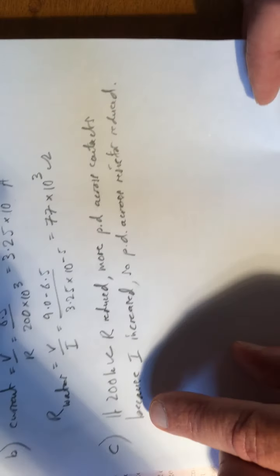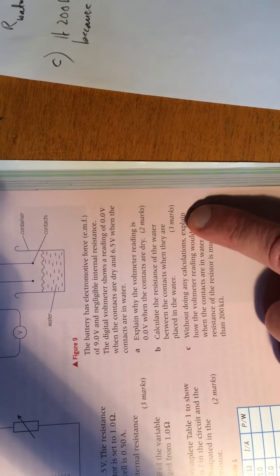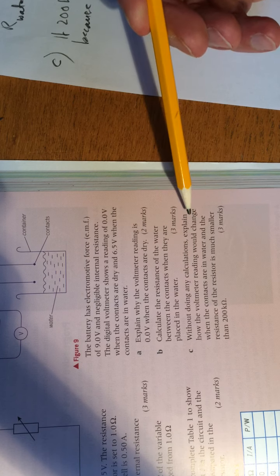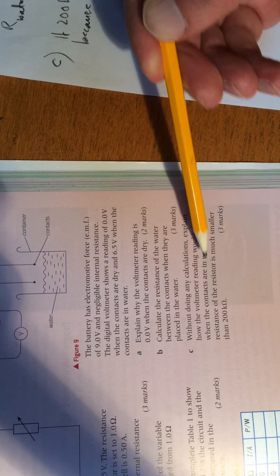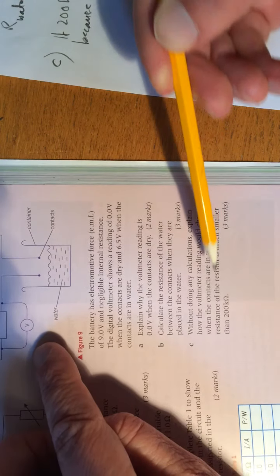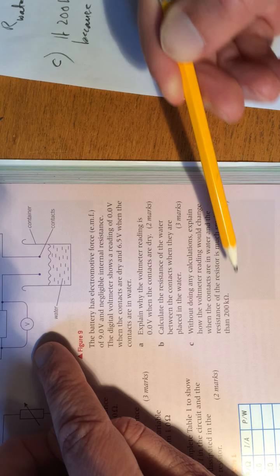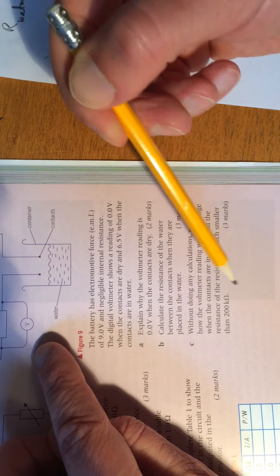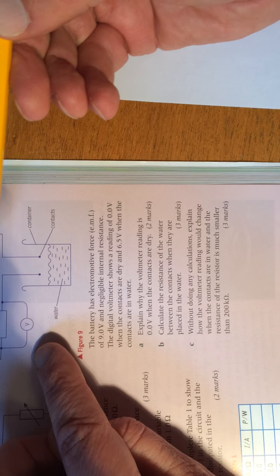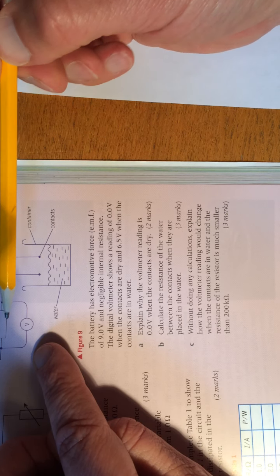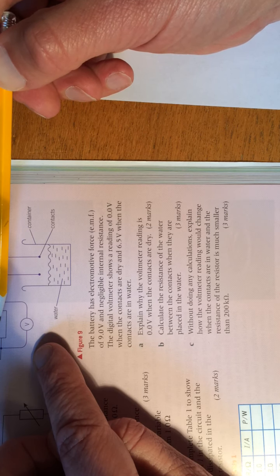And question part C: explain how the voltmeter reading would change when the contacts are in water and the resistance of the resistor is made smaller. Slightly confusing wording there, but what they're saying is put a smaller resistor in here.